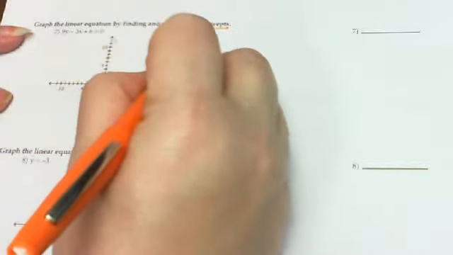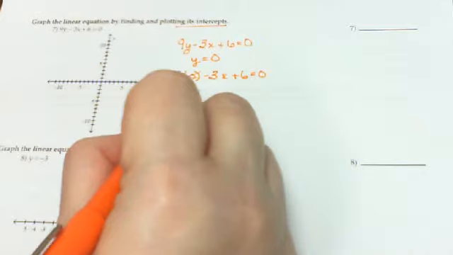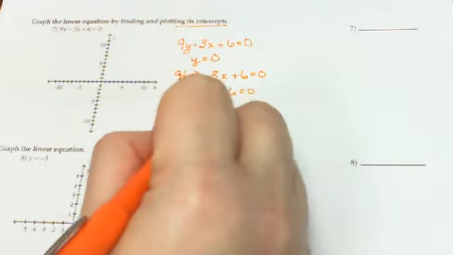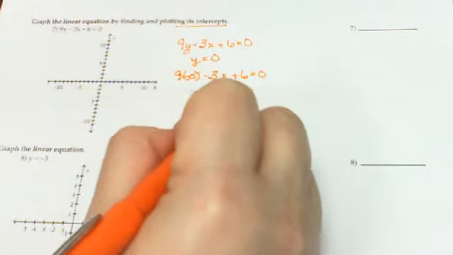So for this one, I'm going to actually find my x-intercept first by plugging a 0 in for y. So I'm going to say y equals 0 so I can keep up with my information. 9 times 0 minus 3x plus 6 is equal to 0. 9 times 0 is just going to be 0, so I don't need to write that part anymore. It's like it goes away. That gives me negative 3x plus 6 is equal to 0. Subtract 6 from both sides. Negative 3x is equal to negative 6.